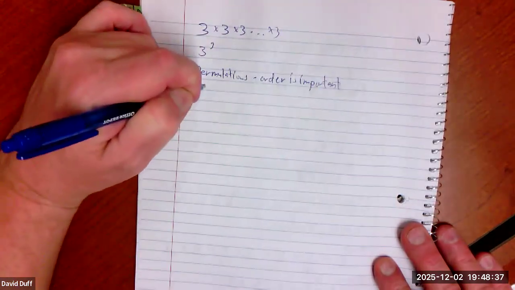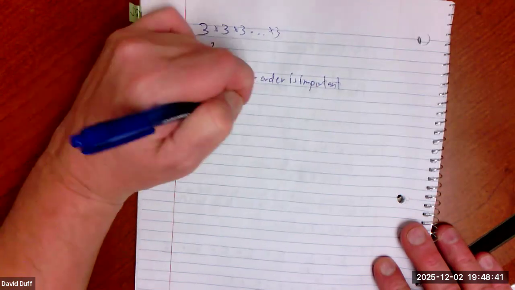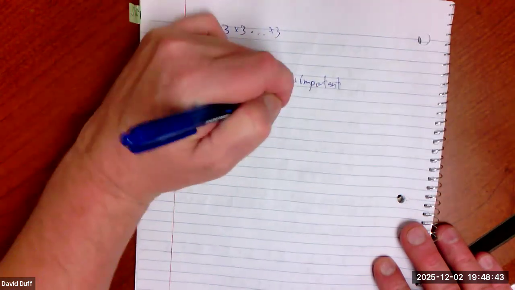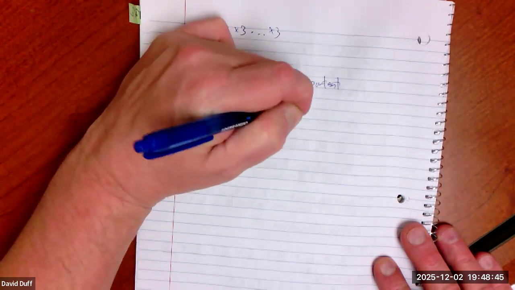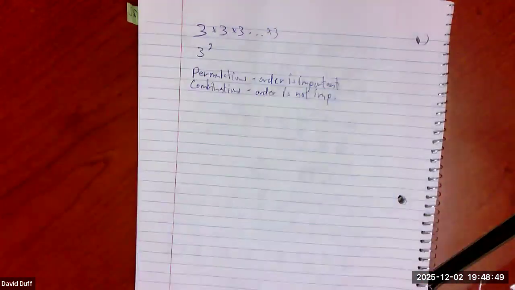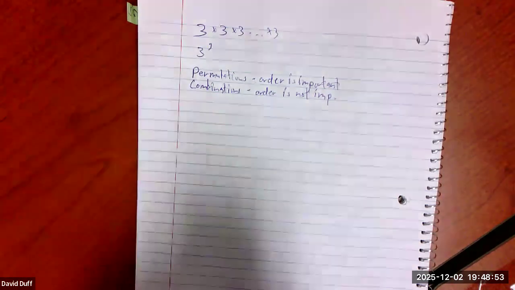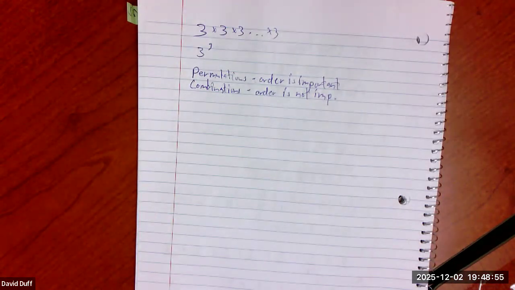With combinations, order is not important. So what does that mean? Well, what it means is this.